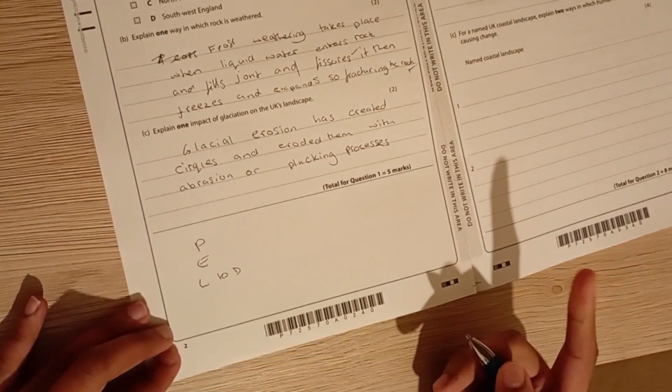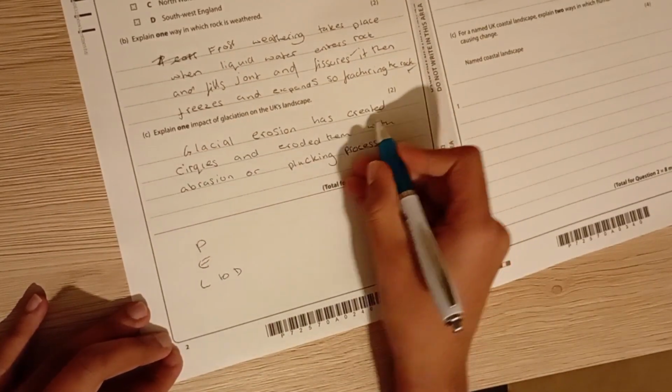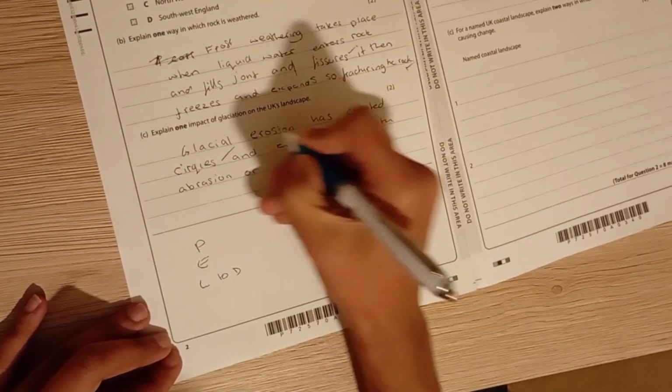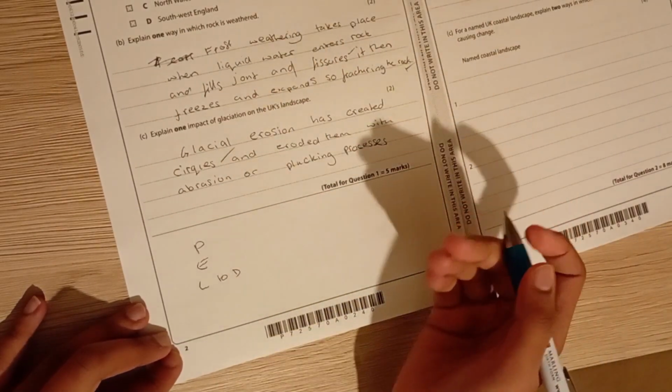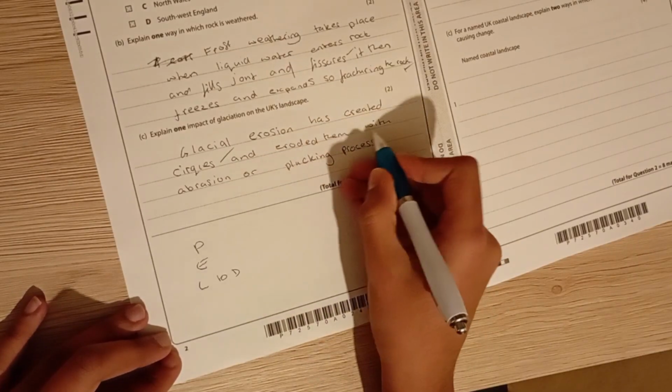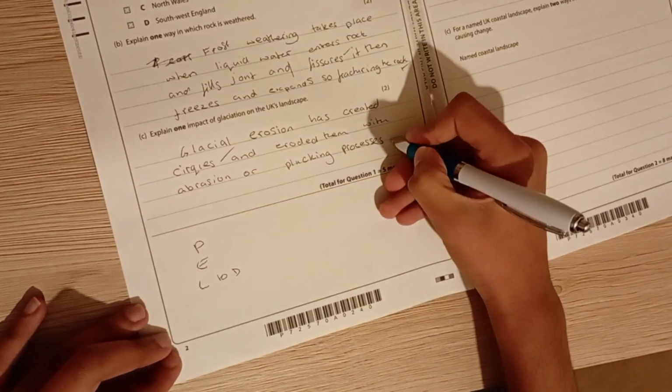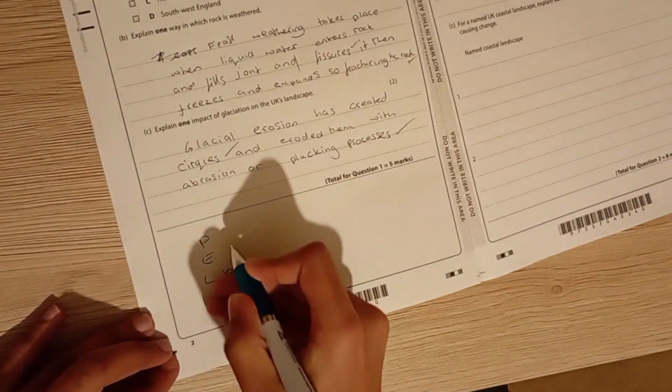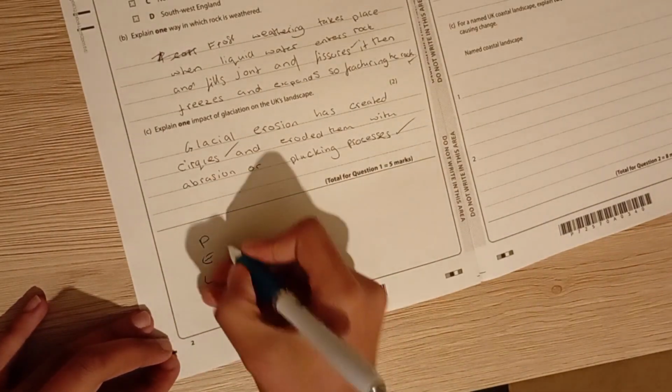Now, you get 1 mark for saying glacial erosion has created cirques. That's your point. Now you have to explain it. Now you have to say, and eroded them with abrasion or plucking processes. That's another mark.